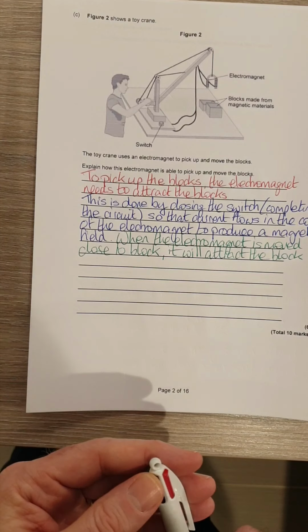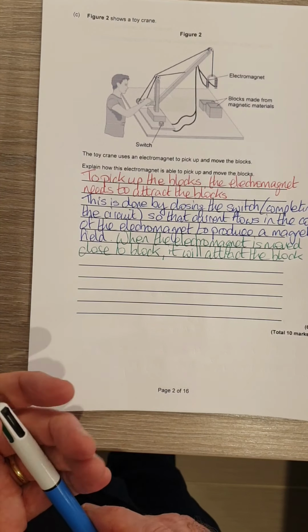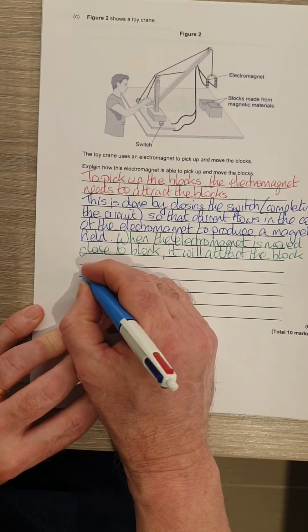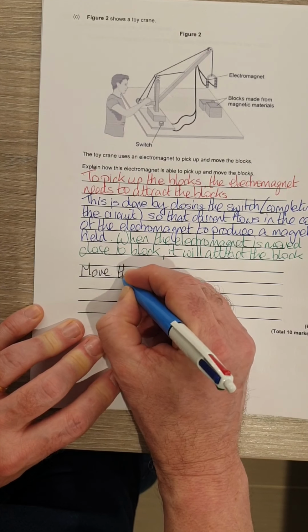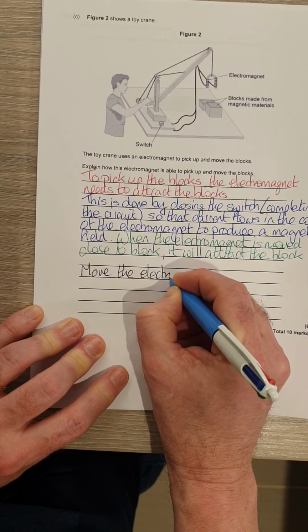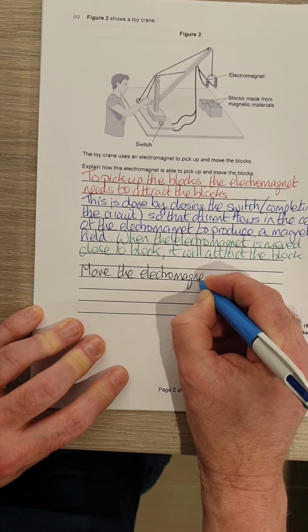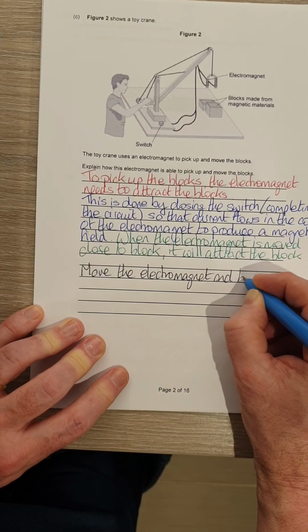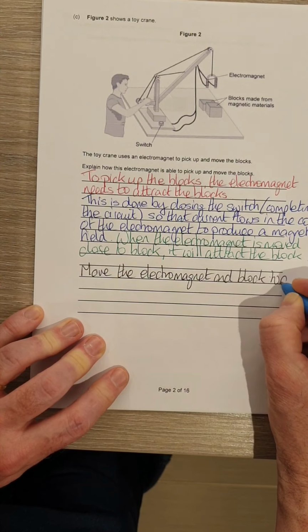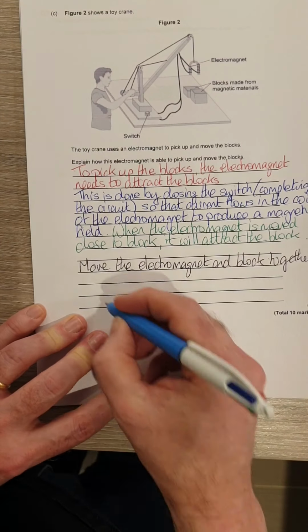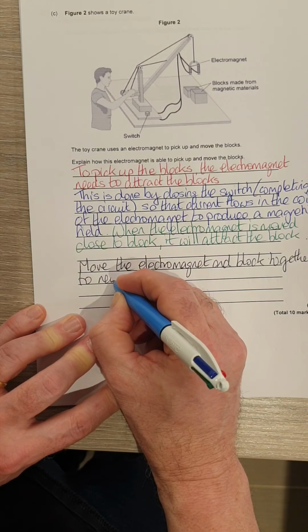Okay, we can then move the electromagnet and block together, so they stay together because they're attracted together, to the new position.